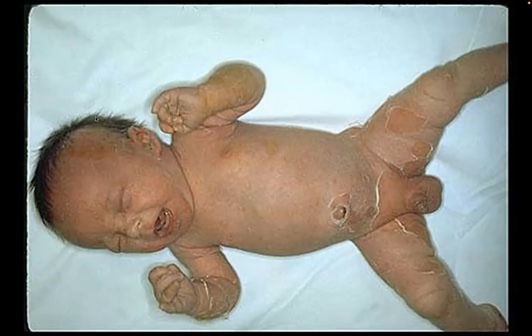So what history do you want to take in this child? I will take history for onset, duration, aggravating and relieving factors, any history of fever, any history of cough.